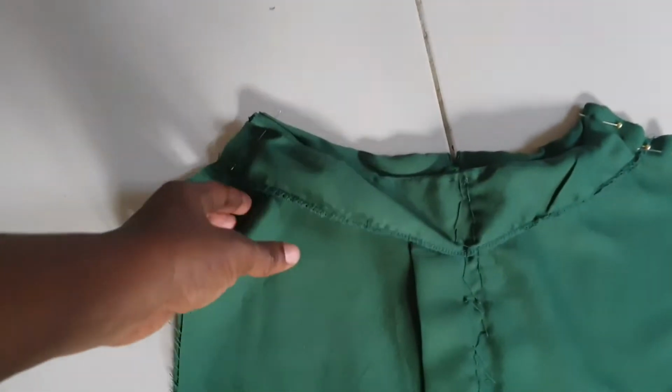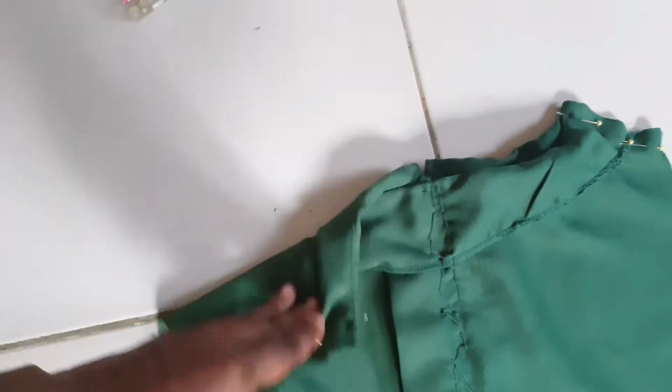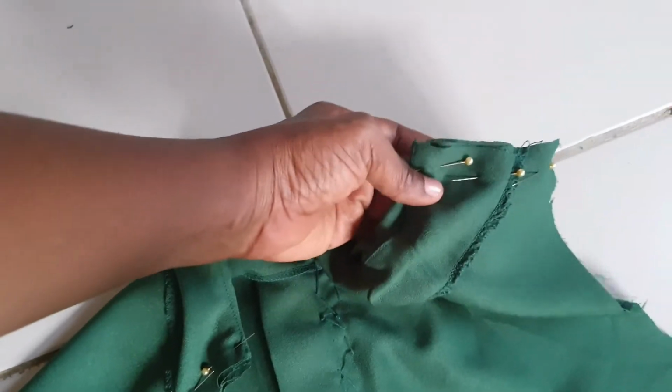Okay, next I will attach the shoulders together. I'll first lock it before sewing.